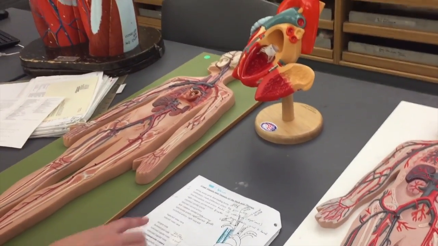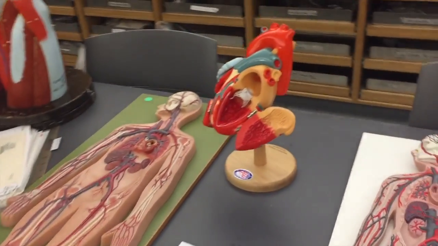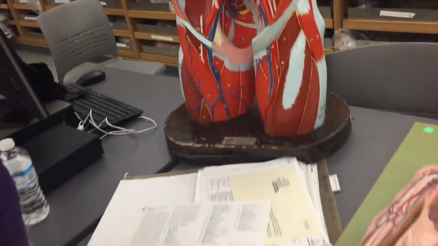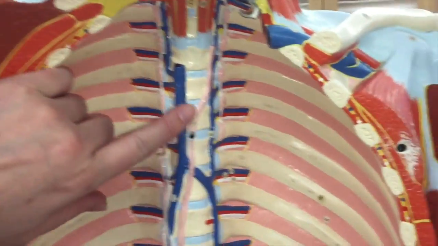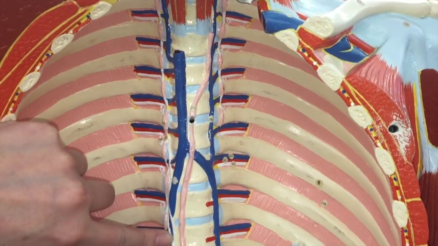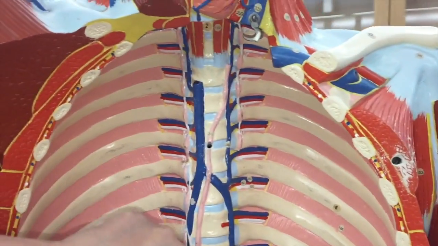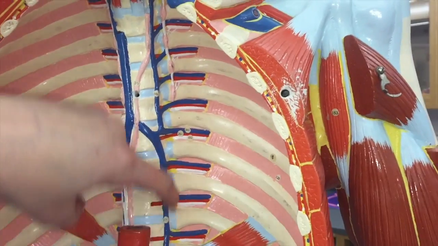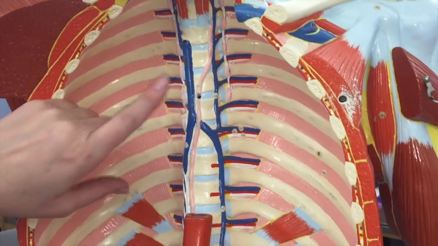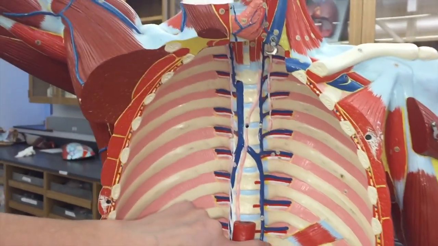Okay, now the azygous and the hemiazygous. So the only one that has both of them is going to be this guy. Your azygous is going to be this one that comes right down and runs along the actual spinal cord, and then the one that goes off to the left over here is going to be the hemiazygous. So this is the only one that has your azygous and your hemiazygous on it.